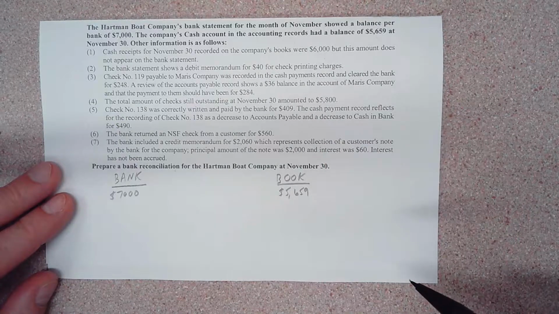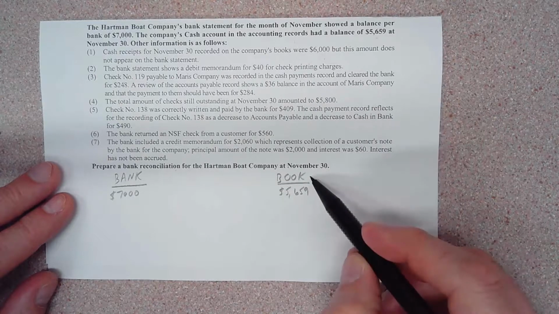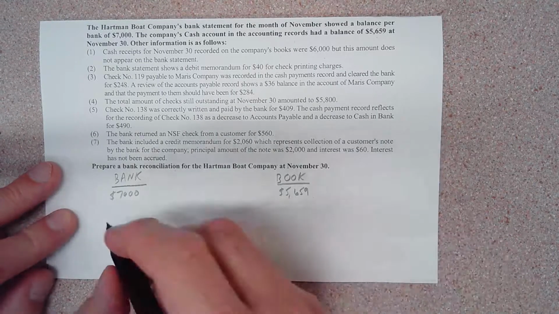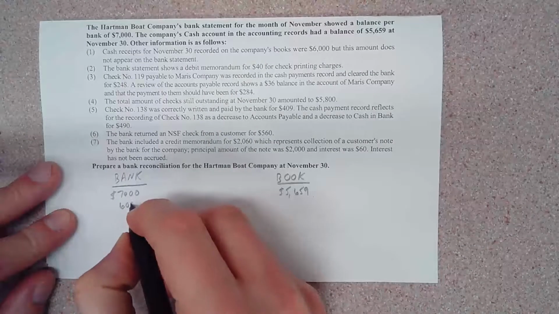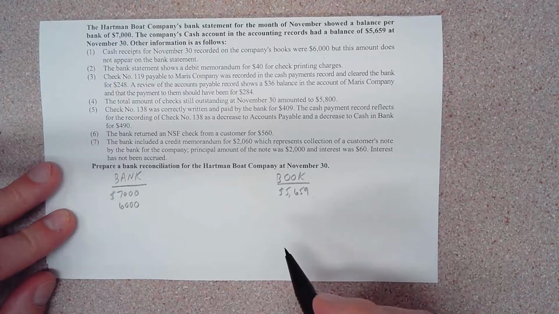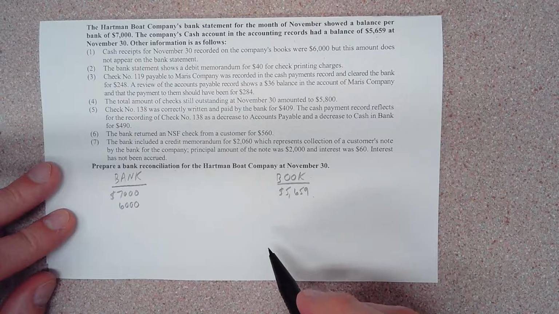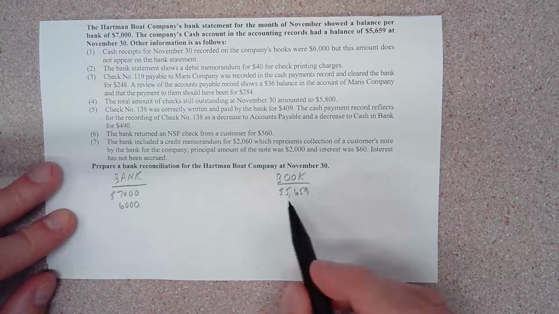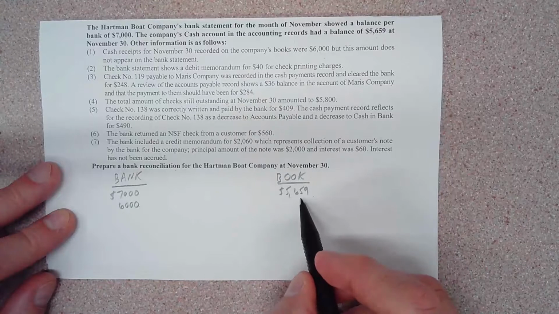Okay, so we ask ourselves the question: who knows about this $6,000? The bank or the book? And the book side knows it's included in this. They would actually have a negative cash balance without that $6,000. So what we're going to do is add that over here to the bank side, because when that deposit clears the bank, we'll add $6,000 to the bank side. It's already been included here.